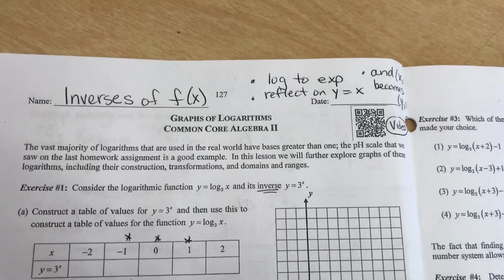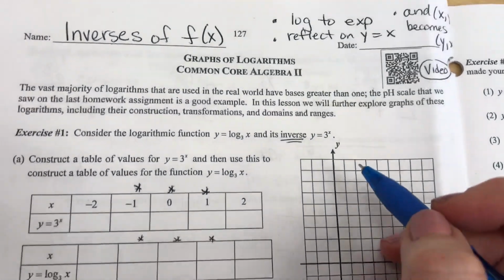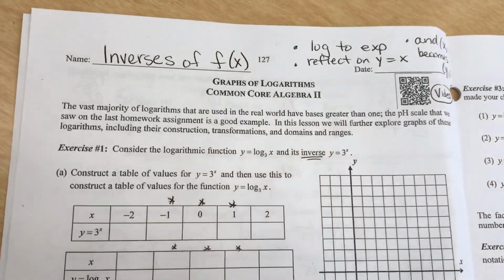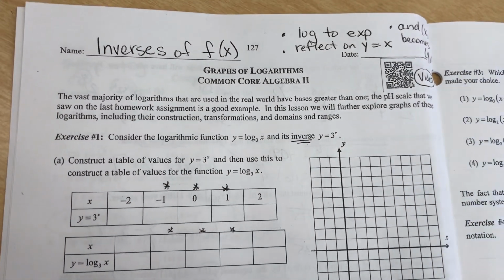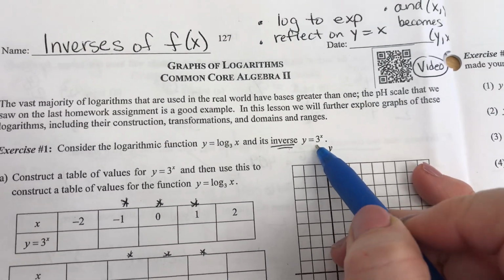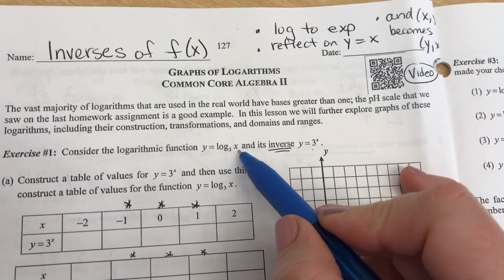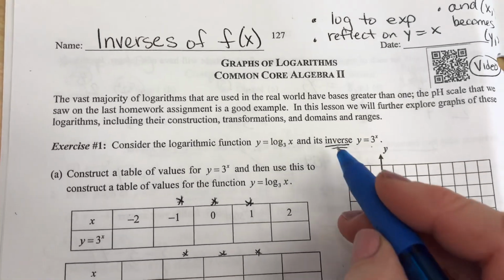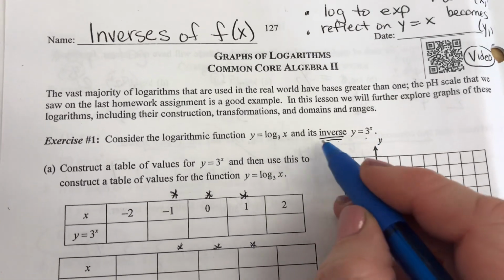Okay? So, we have done all these graphs and their inverses. We did them all yesterday. We did them last unit as just exponential graphs. Okay, so now we're going to see how that inverse applies. So yesterday we did it with a base 2. Today we will do it with a base 3.